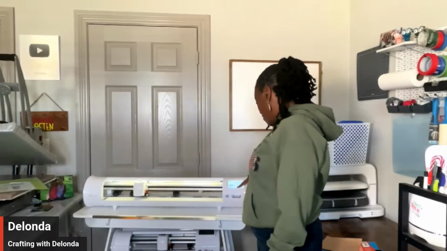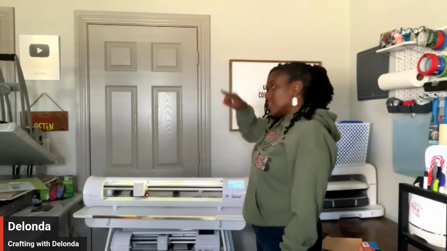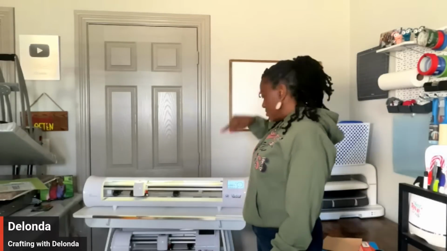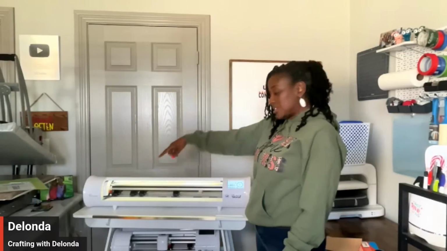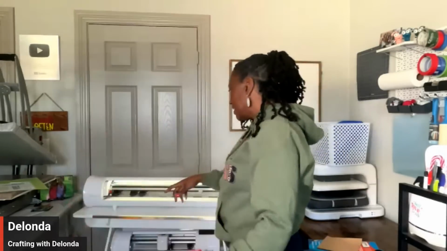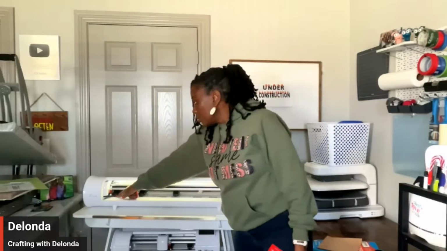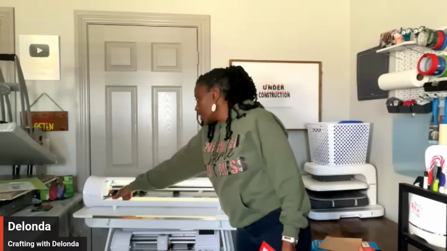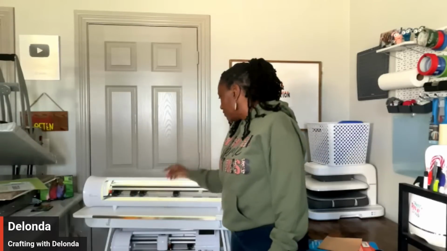I'm going to click on this button right here. There's a square with a plus in the middle. I want to click that to send the blade back to the home position. That just sends the blade back to the home position. I'm putting the mat in. I'm making sure that my rollers are on these black grit bars.